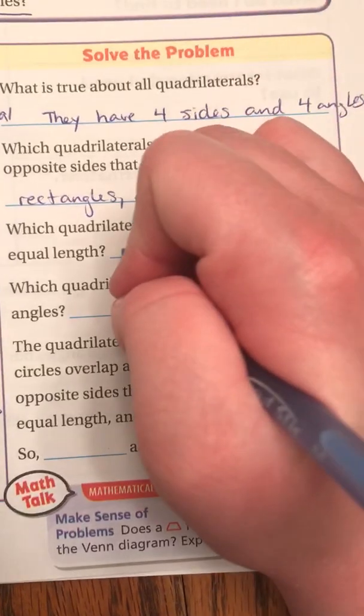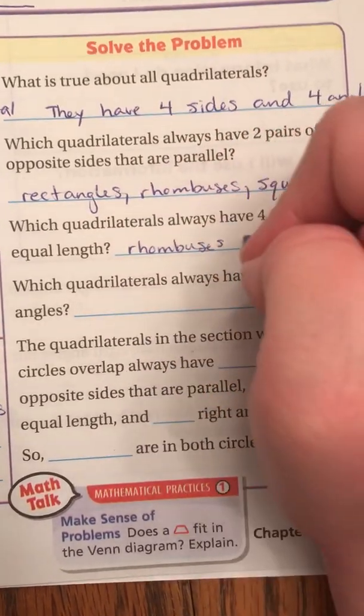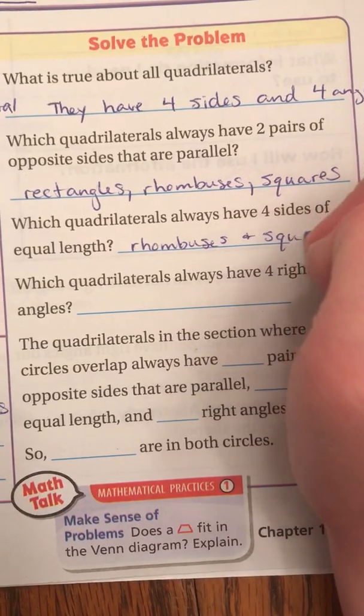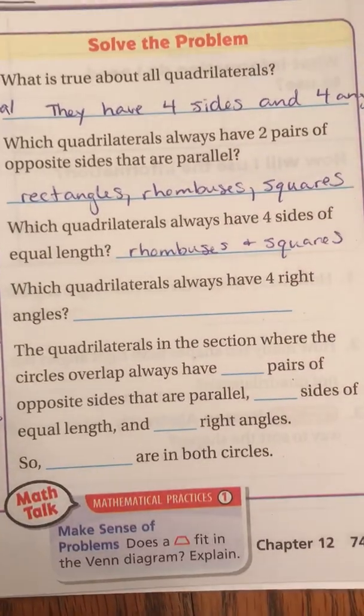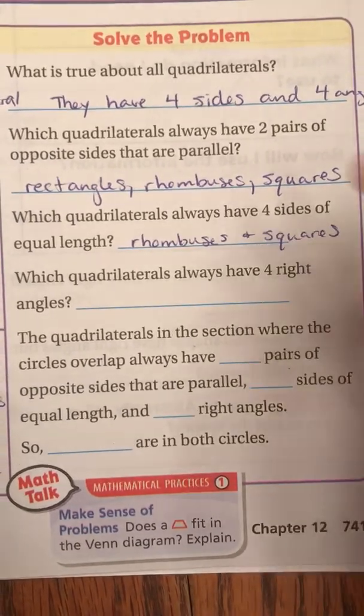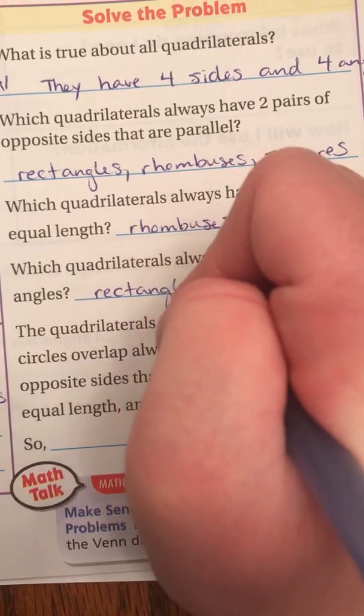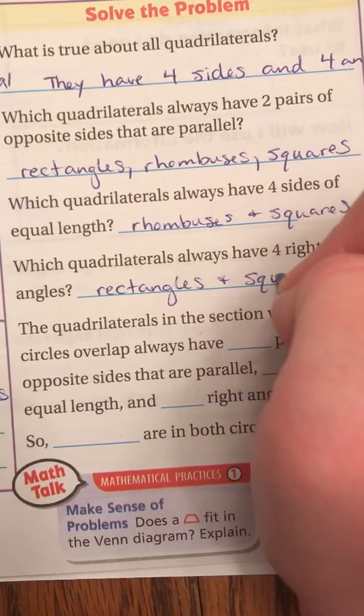Those would be rhombuses and squares. Which quadrilaterals always have 4 right angles? That's rectangles and squares.